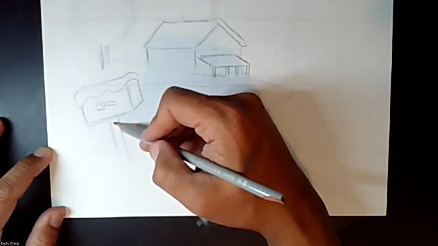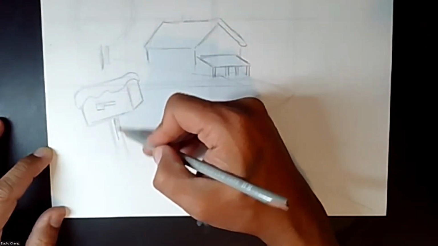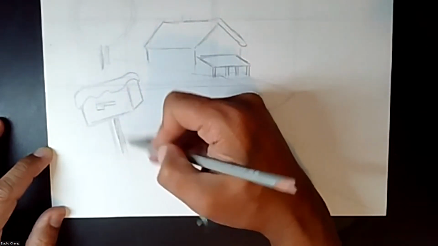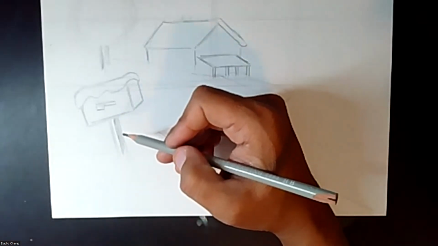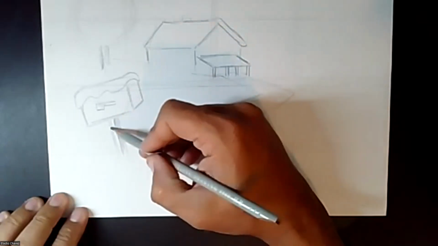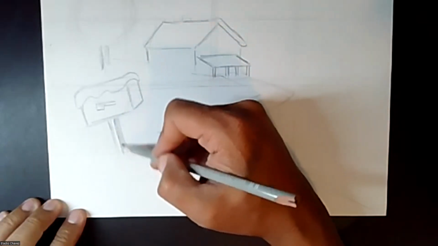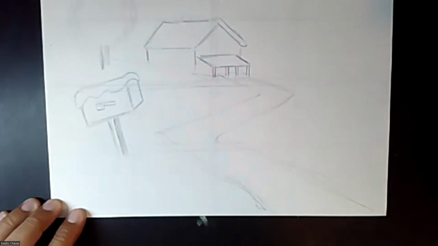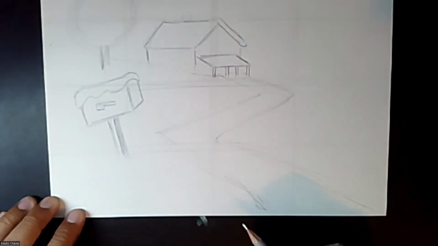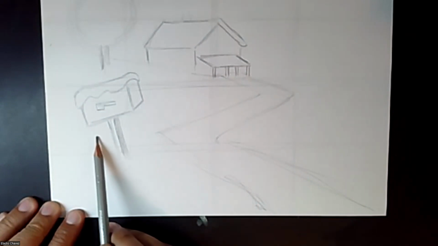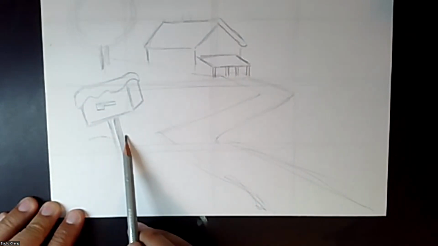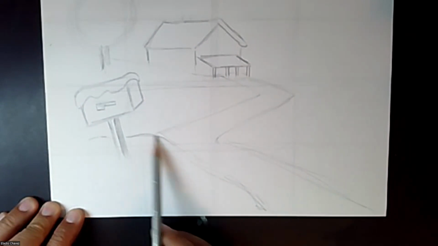And then you've got one side shaded. The whole shading on this is really interesting. I think it's a little dark in some areas, but it's pretty cool. And there's the mailbox, a little snowbank in here, kind of coming up in there.